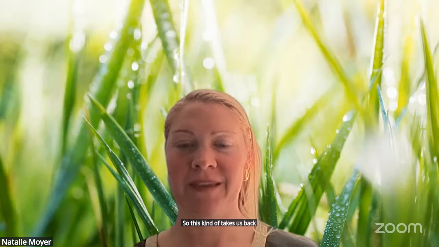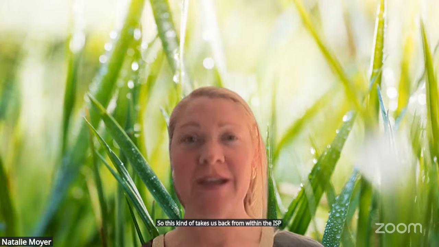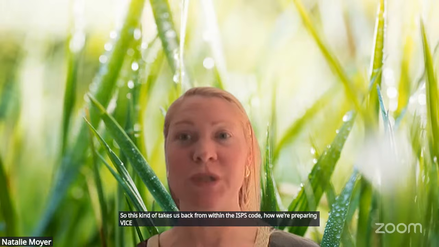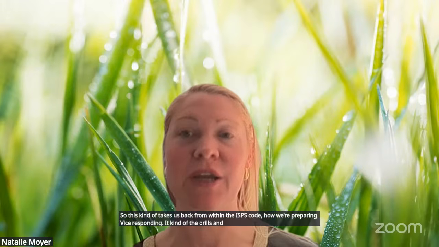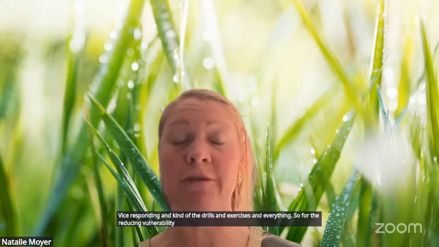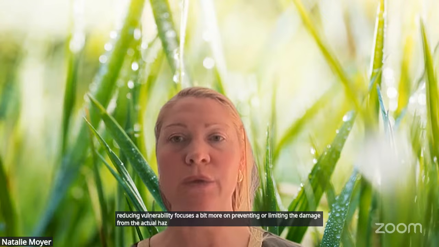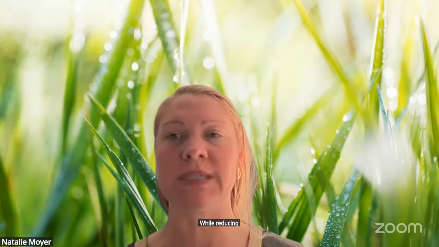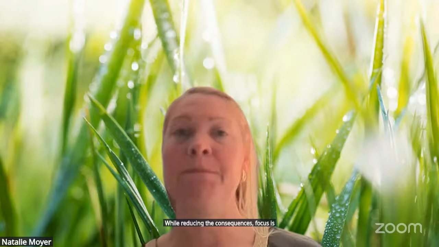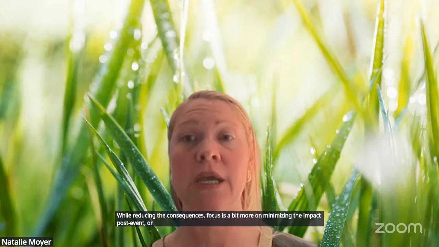So this kind of takes us back to, within the ISPS code, how we're preparing versus responding, and kind of speaks to the drills and exercises and everything. So reducing vulnerability focuses a bit more on preventing or limiting the damage from the actual hazard, while reducing the consequences focuses a bit more on minimizing the impact post-event or post-incident.